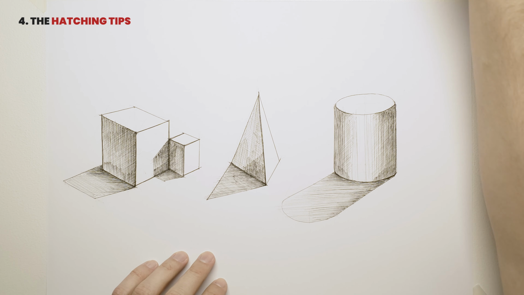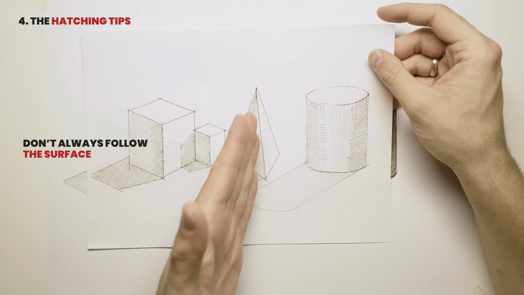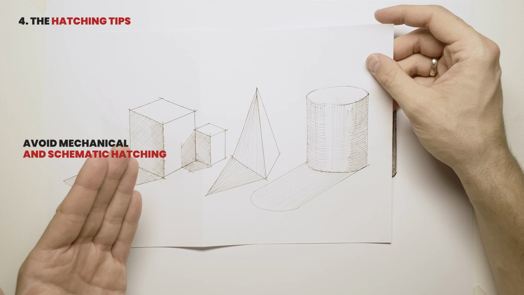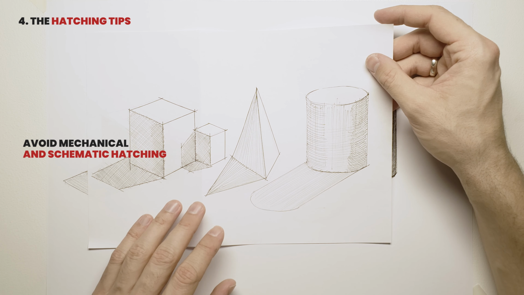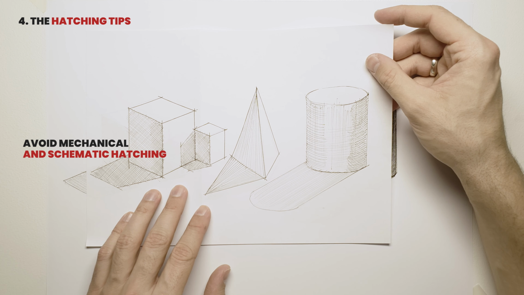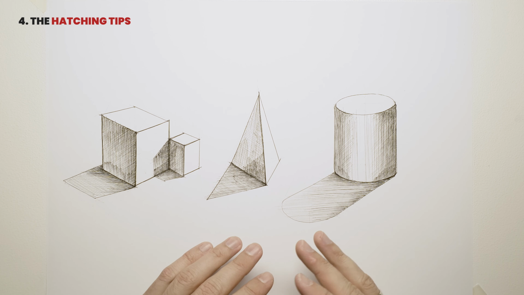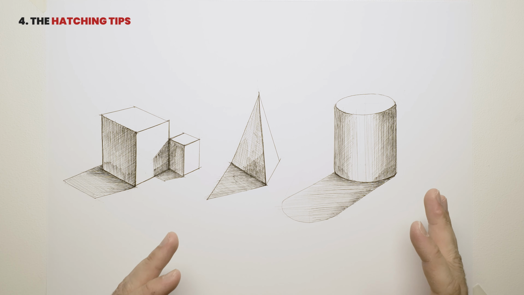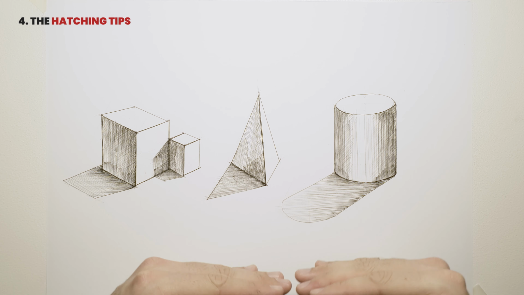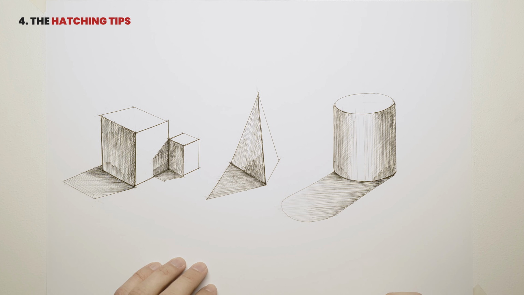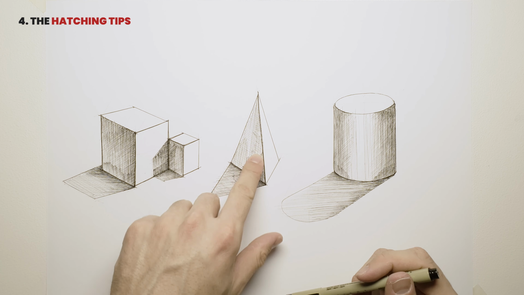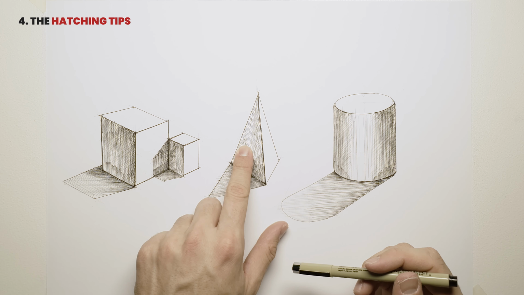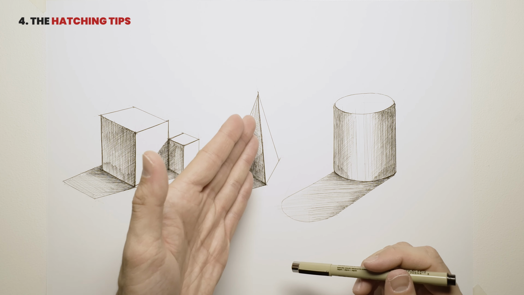The next thing to keep in mind, do not recklessly follow the surface and do not mechanically and deadly schematically approach the hatching process. The horizontal surfaces and horizontal lines are the ones that underline the vanishing point and the ones that underline the surface. Also, really good practice is to keep in mind the importance of the edges and where surfaces meet each other, which is the actual edge.